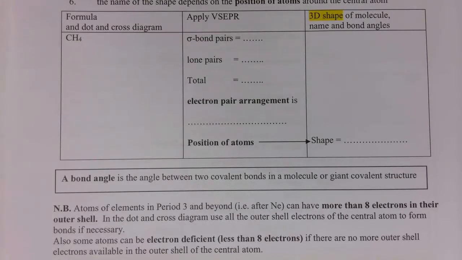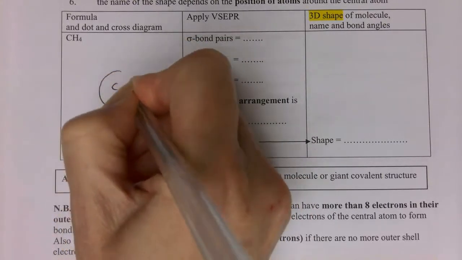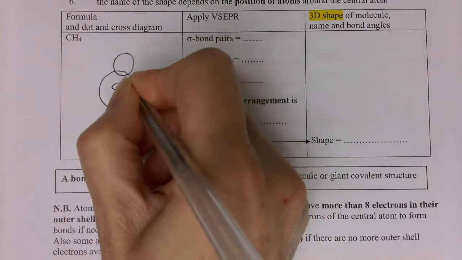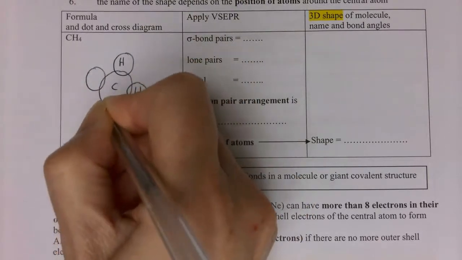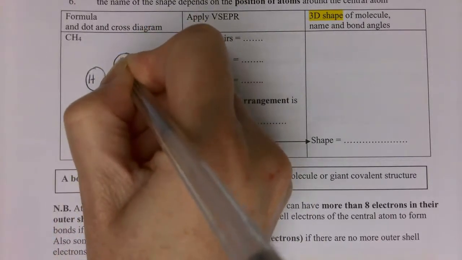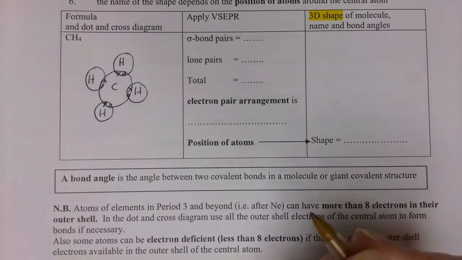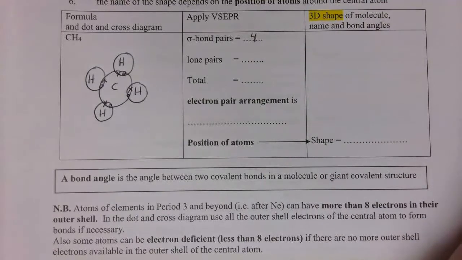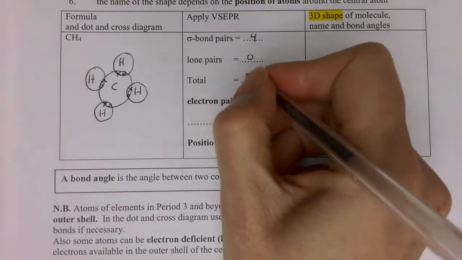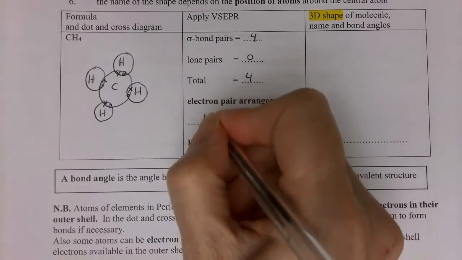So let's look at an example of how we can work this out. We're going to look at the shape of methane, CH4. So the first thing I'm going to do is a dot cross diagram showing outer shell electrons only. So CH4, you've got one carbon and 4 hydrogens covalently bonded, and there's a single covalent bond between each hydrogen and the carbon, and there are no lone pairs. So we say that there are 4 sigma bonded pairs. Another way of saying this is I've got 4 areas of electron density. I've got no lone pairs, therefore my total is 4. So the electron pair arrangement is something called tetrahedral.